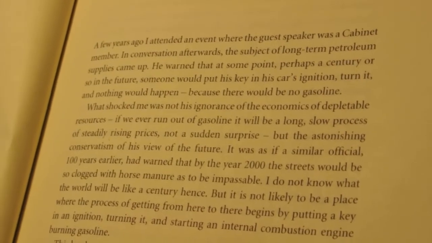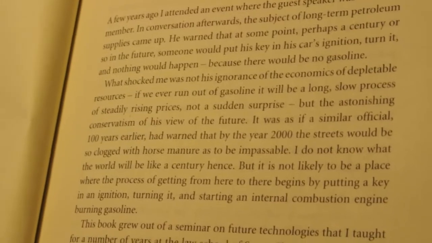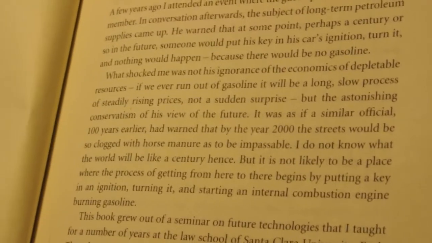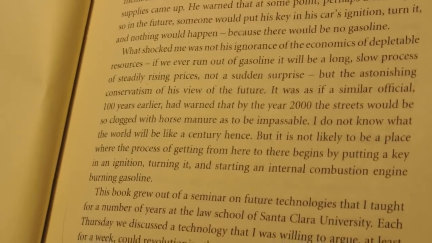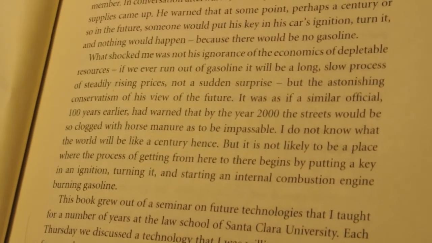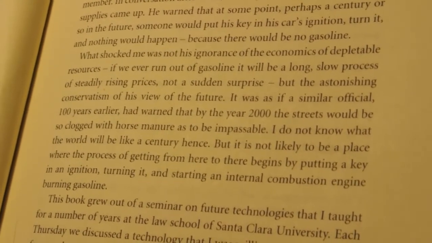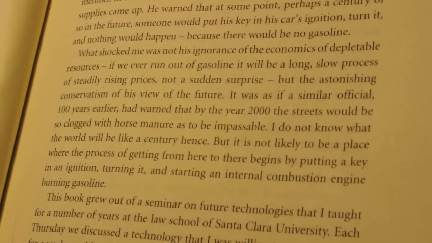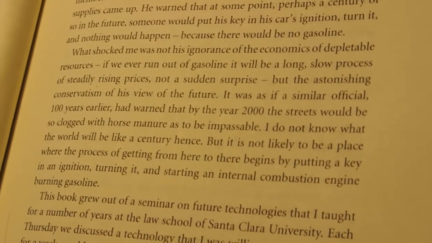Put his KCY in his car's ignition, turn it until nothing would happen till that, because there would be no gasoline. What shocked me was his ignorance of economics of depletable resources. If we ever run out of gasoline, it will be a long, slow process of steadily rising prices, not a sudden surprise, but the astonishing conservatism of his view of the future. It was as if a similar official, 100 years earlier, had warned that by the year 2000 the streets would be sea-clogged with HNRS, even Euras to be impassable. I do not know what the world will be like a century hence, but it is not likely to be a place where the process of getting from here to there begins by putting a key in an ignition, turning it, and starting an internal combustion engine burning gasoline.